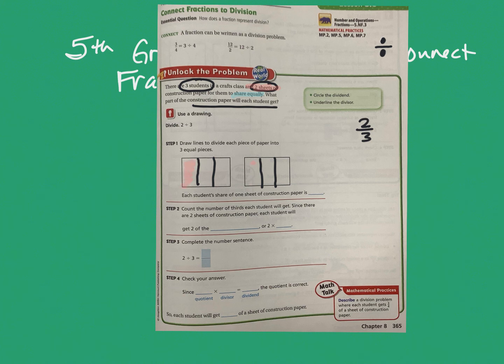I get this one, and you get blue, this one, and our neighbor gets this one and this one. So each student's share of 1 sheet of construction paper is 1 out of the 3, right? 1/3.